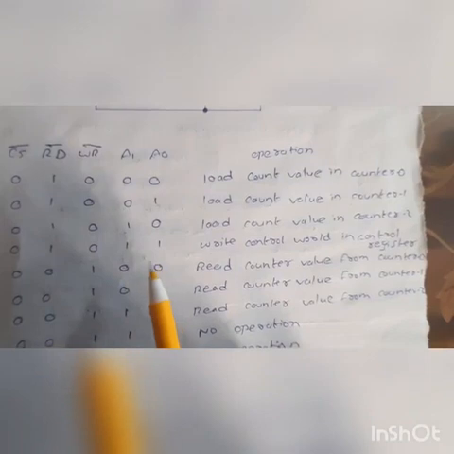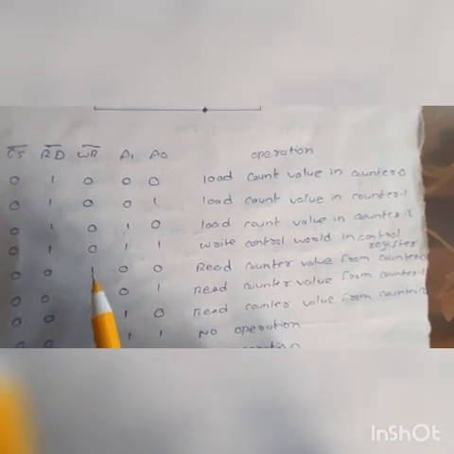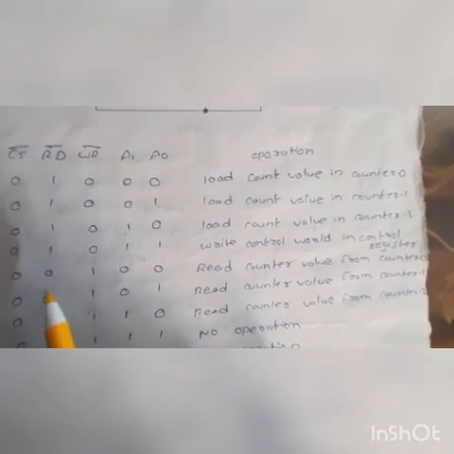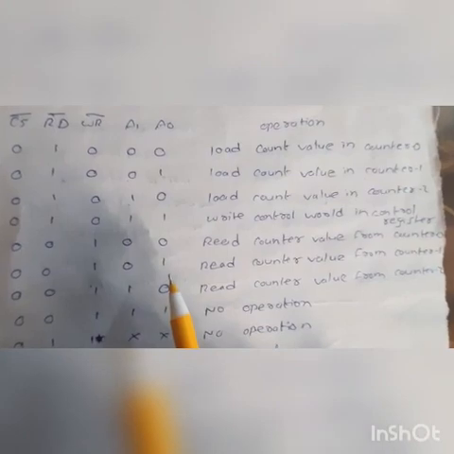By disabling both A1 and A0 and enabling the CS chip select and RD read signals and disabling the write signal, we are going to read the counter value from counter 0. By enabling A0, we are going to read the counter value from counter 1. By enabling A1, we read the counter value from counter 2.